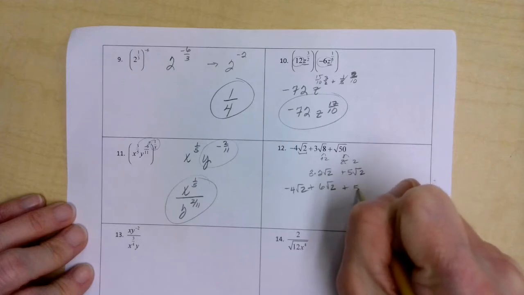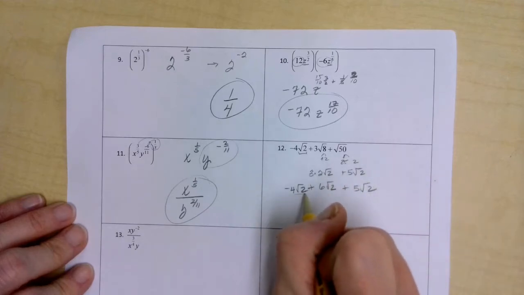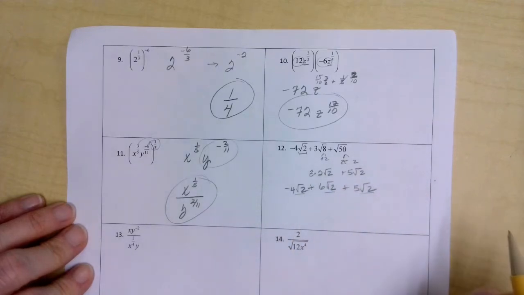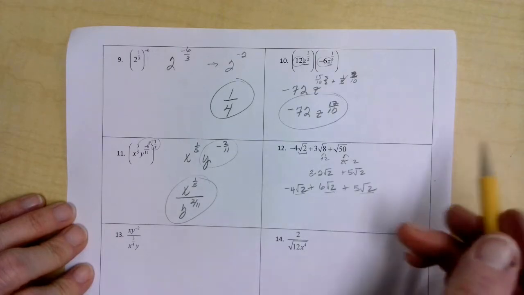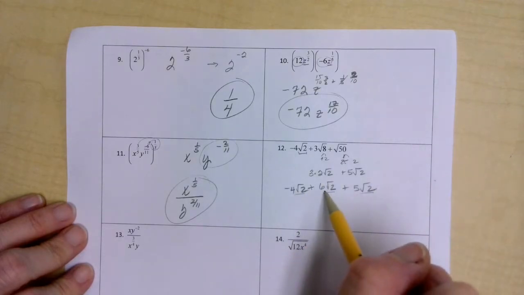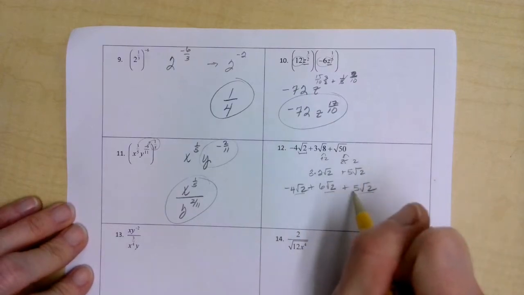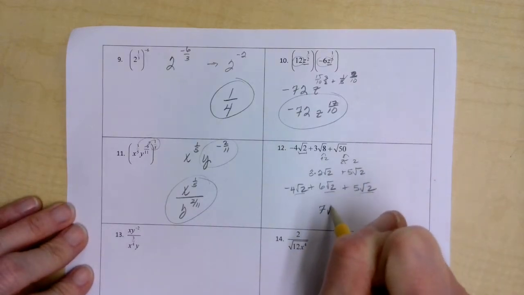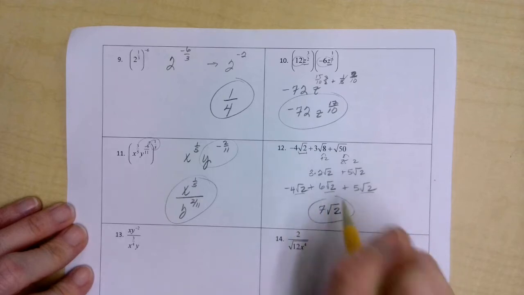So I can add that along. Now I have all of my radicands matching. Negative 4 plus 6 is positive 2. Positive 2 plus 5 is going to be 7 roots of 2.